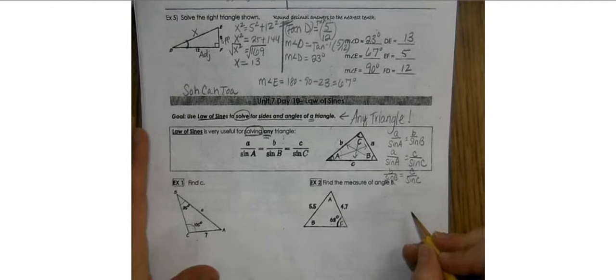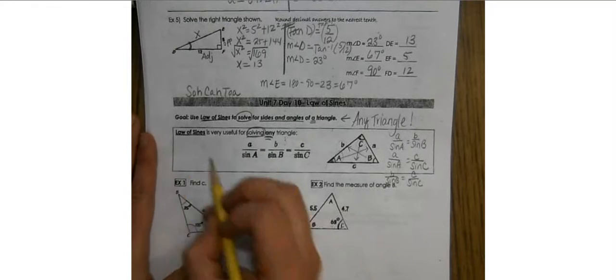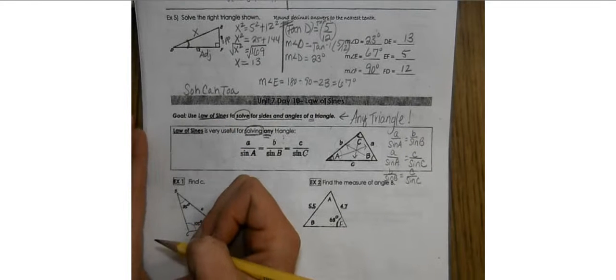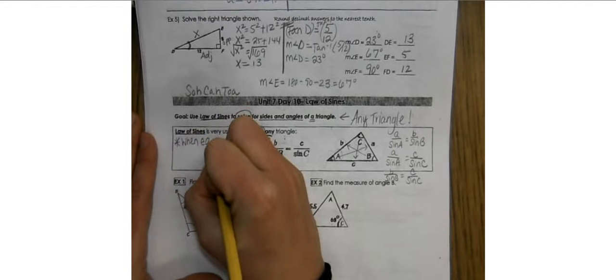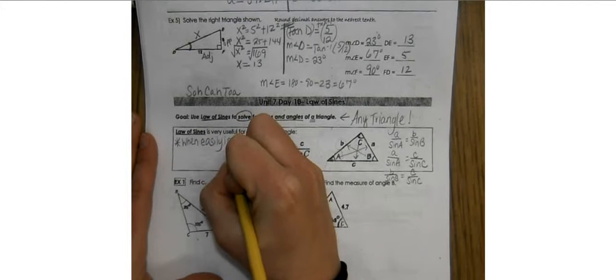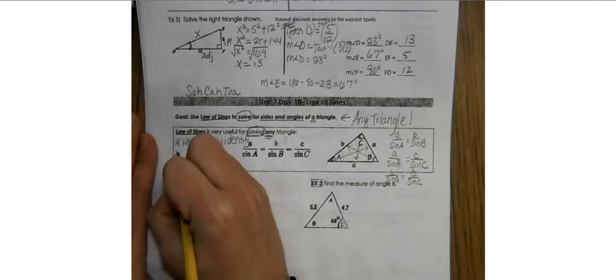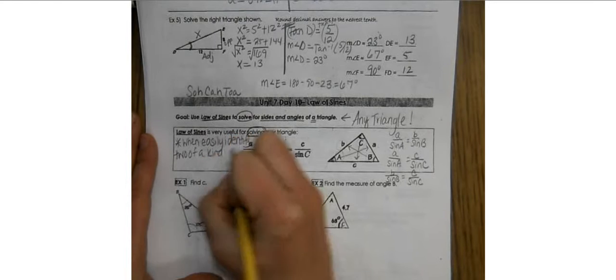Now, which proportion you set up is going to be based on the information that's given to you. And one of the little tricks for remembering when to use the law of sines is when you can easily identify two of a kind. When you can easily identify two of a kind, use the law of sines.